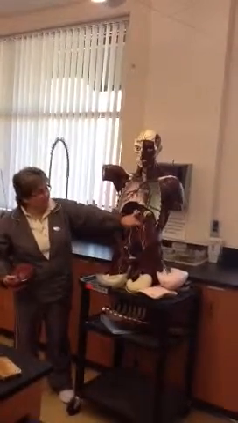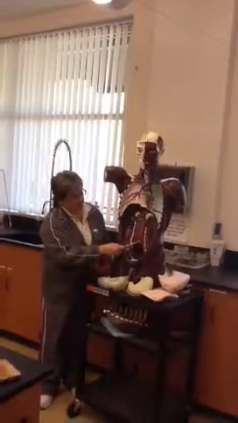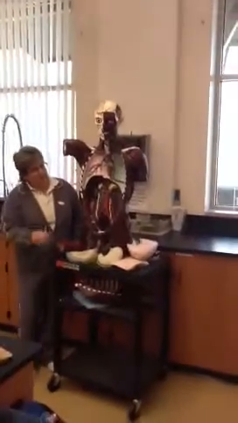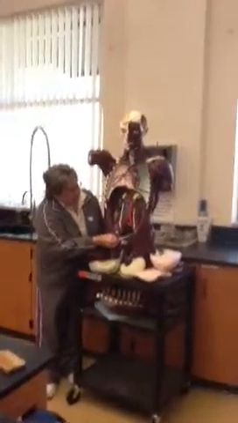It goes through a hole in the diaphragm, comes down, and then it's going to split. So what's this first split called? Common iliac artery. Okay? And then we can see it split again. There's one split here, there's one split here.